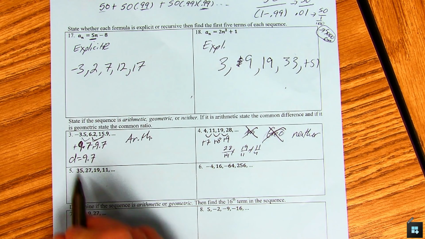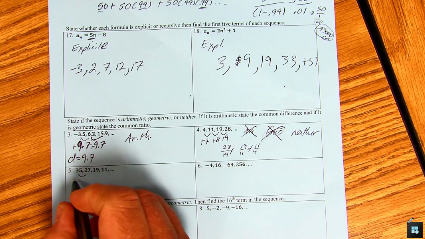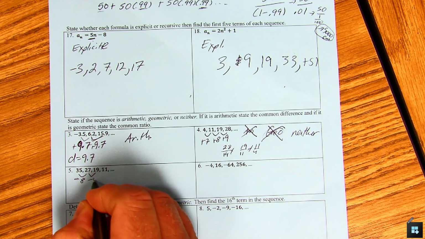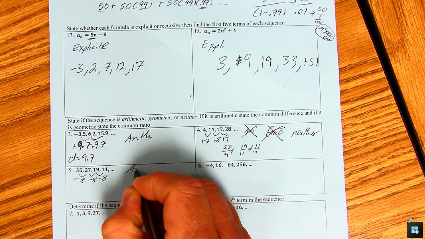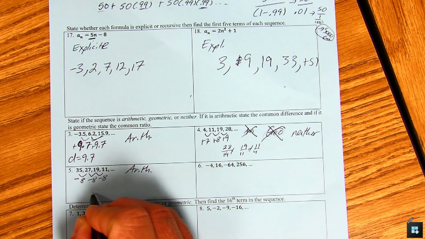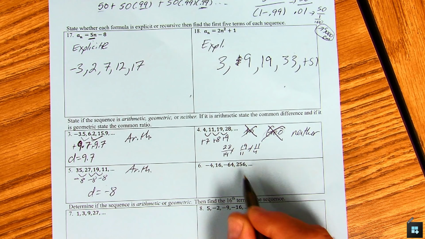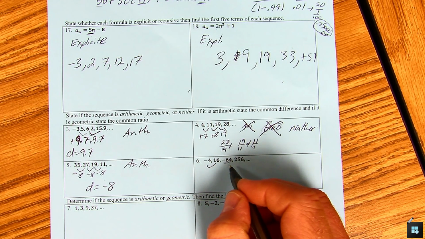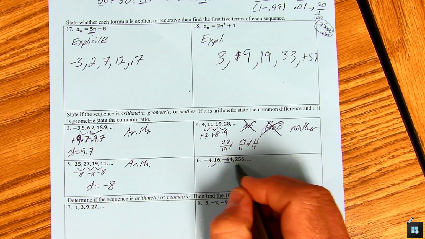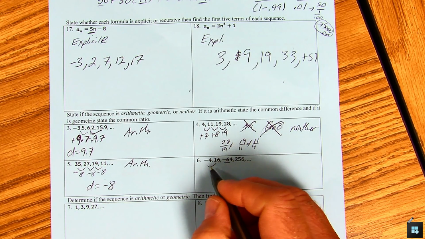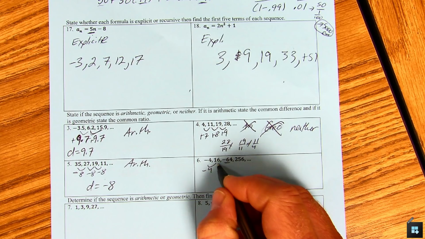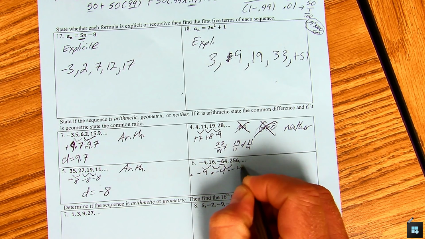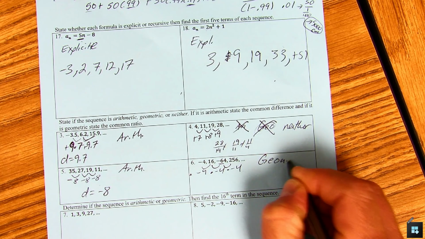So now from 35 down to 27, that would be subtracting 8. 27 to 19, subtract 8. 19 to 11, subtract 8. So this is arithmetic, and the common difference is negative 8. Here, from negative 4 to 16, and then to negative. Okay, so I'm not adding the same number every time, so I must be multiplying. I'm multiplying by a negative 4 each time. So this is geometric. I'm multiplying by negative 4 every time.